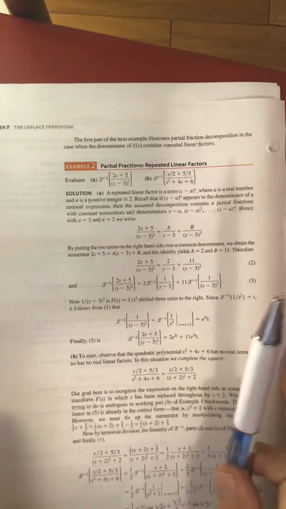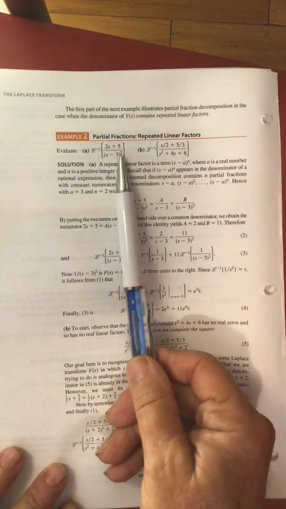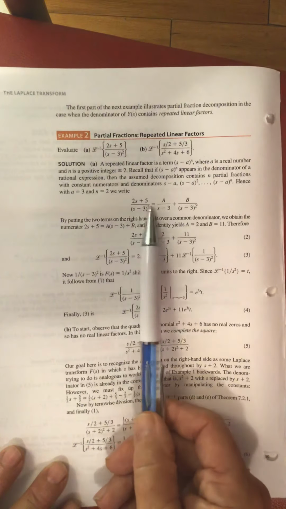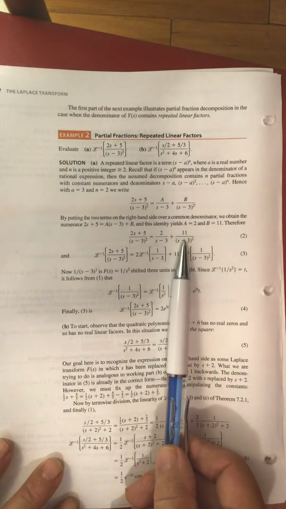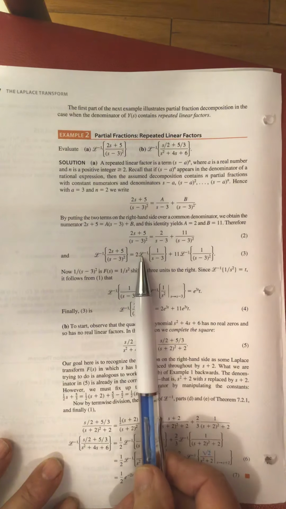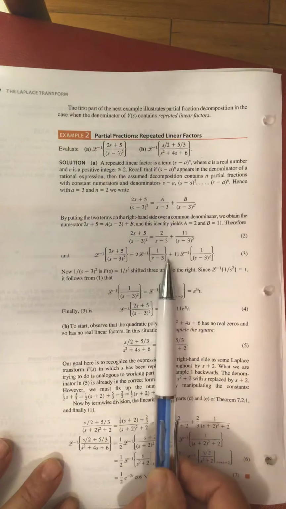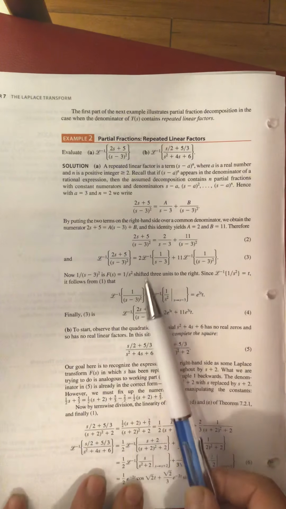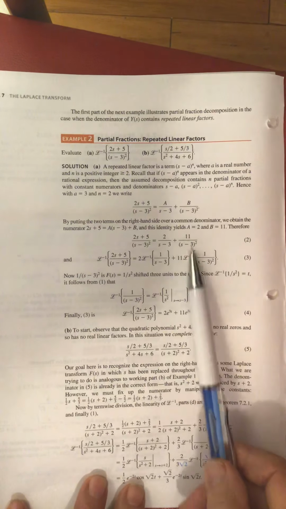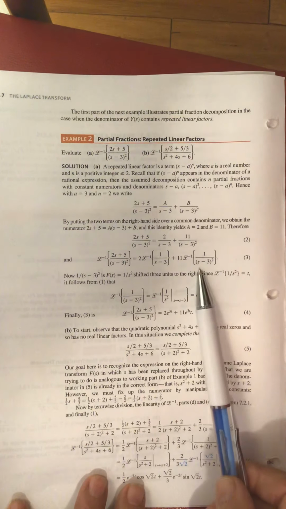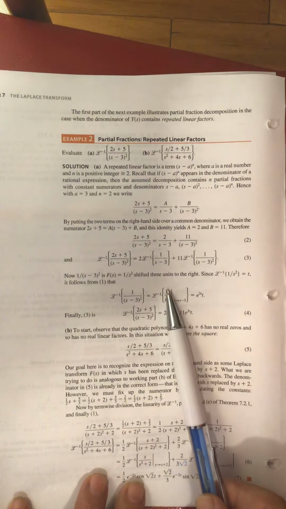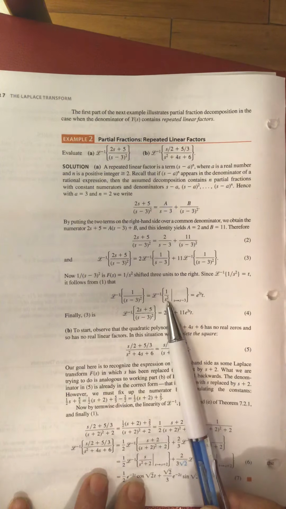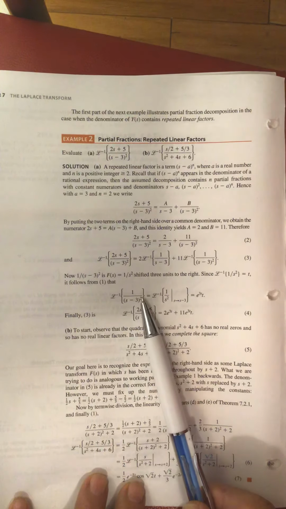So if we are looking at translating something like this, the first thing we have to do is do the partial fractions on it and get our results. And now we have 2 inverse Laplace of 1 over s minus 3, and we have 11 inverse Laplace of 1 over s minus 3 squared. So we know what 1 over s squared is. So this is s minus 3 squared.